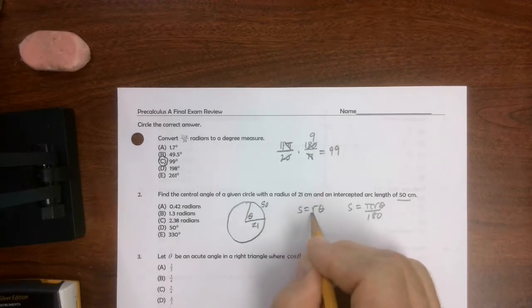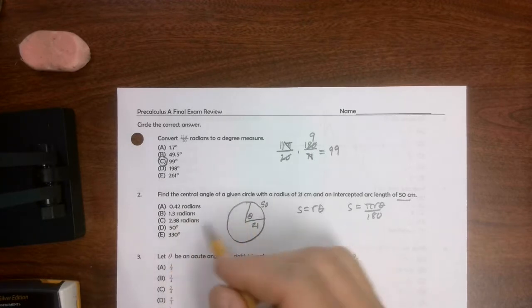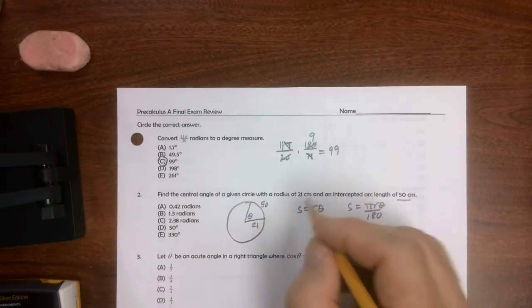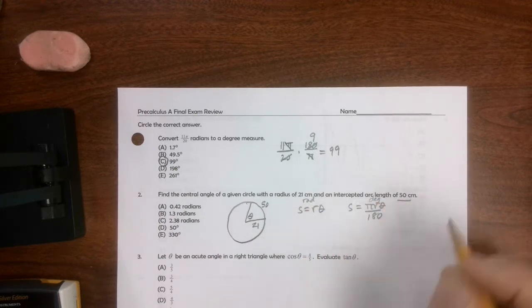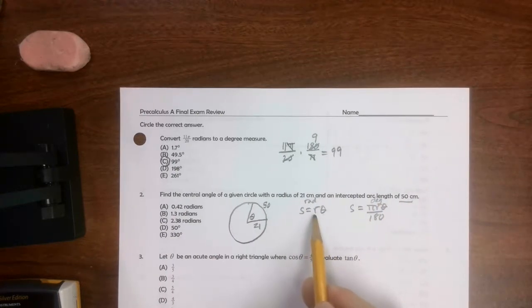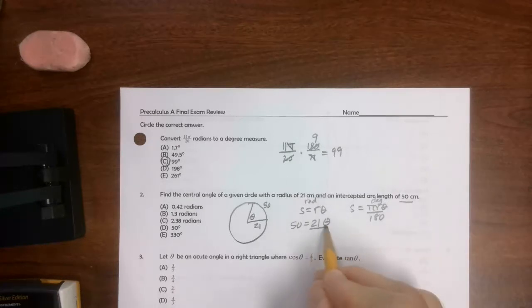There is a risk here, though, because as you can see, we've got radians, radians, radians, degrees, degrees. We don't know which one to pick. Remember, this formula is going to be in terms of radians, and that one is going to be in terms of degrees, but I'm picking this one. So the arc length is 50. The radius is 21, and I don't know what theta is. So I'm going to divide by 21, divide by 21.